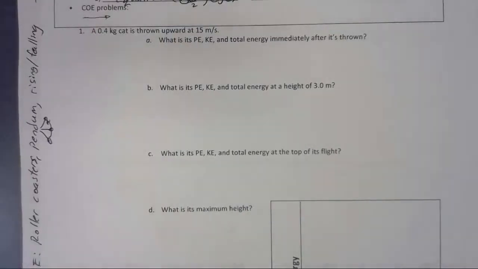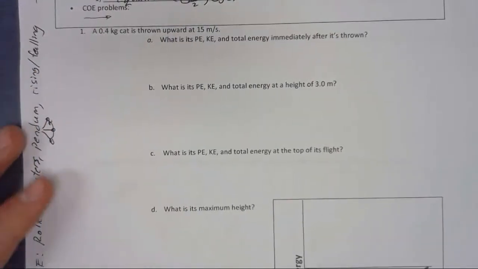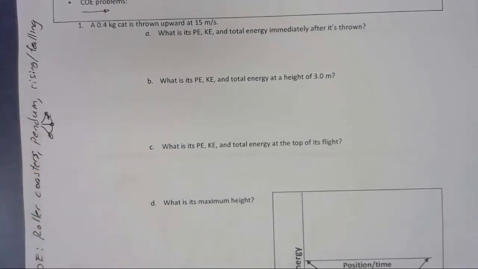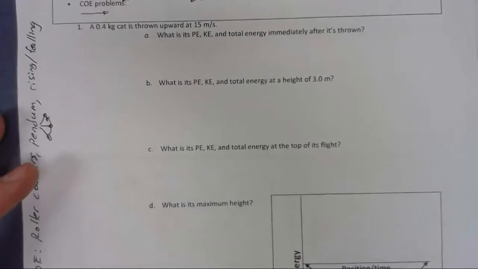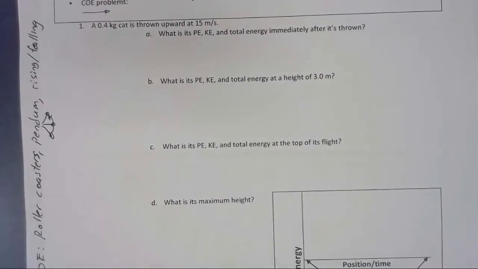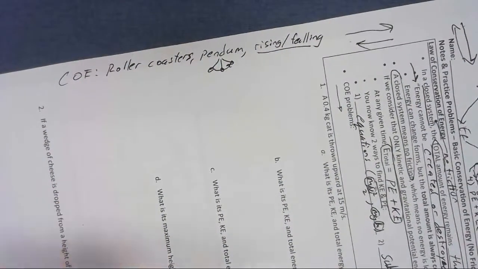So back to conservation of energy. In this video, I want to start to discuss the math behind the concept of conservation of energy. And again, remember we're talking about things that are rising and falling. That's what we'll deal with first.